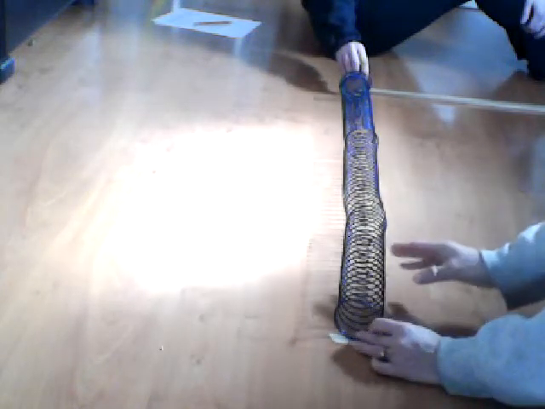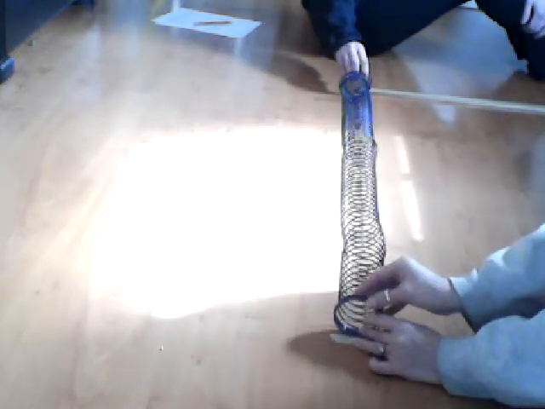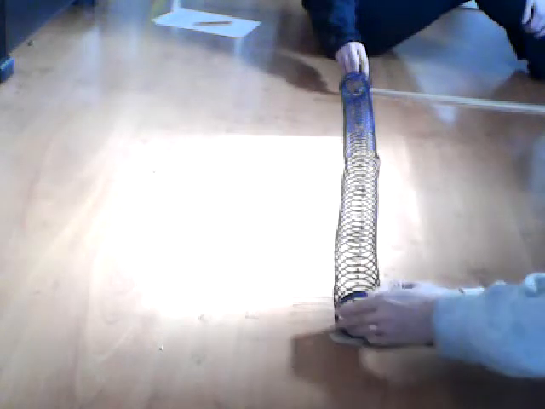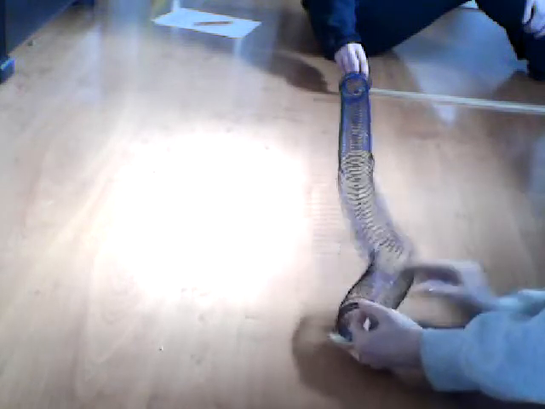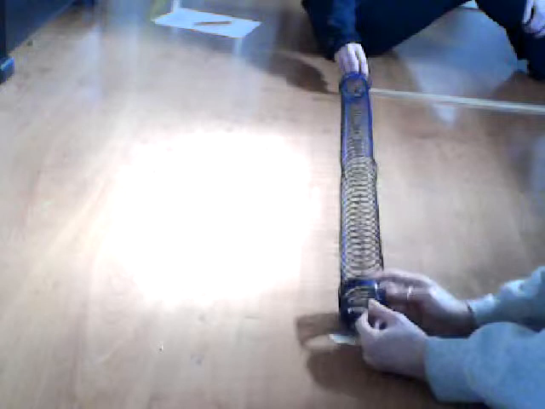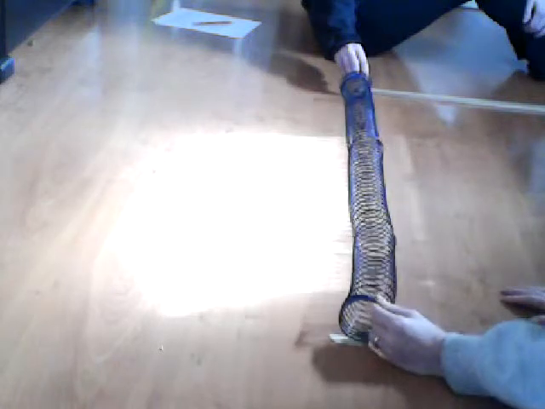I'm going to demonstrate it from this end because I think you can see it better than on Leah's side. You just collect some of the slinky, and the wavelength will be the measure of the rings that you have compressed here. So this is about 1 centimeter wavelength. Then I just let it go, which wasn't very good, so I'll do it again. You just let it go, and you can see the wave travel up and down the slinky.